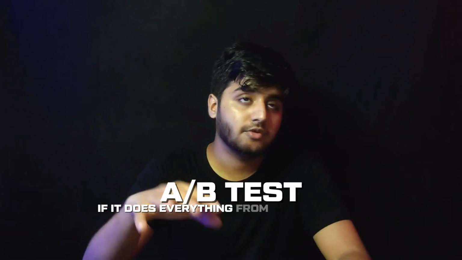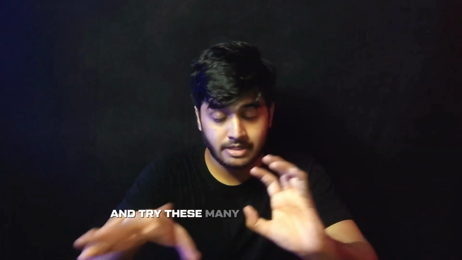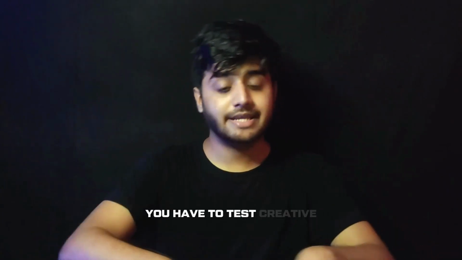A/B test everything from hero image to call to action. Try many different things. Just like I said, you have to try a lot of things. You have to test the offer, the creative, and the funnel you are going to go for. Badges and CTAs are there, so you can differentiate which niche needs what, because different niches work differently. So you can do it according to your niche.